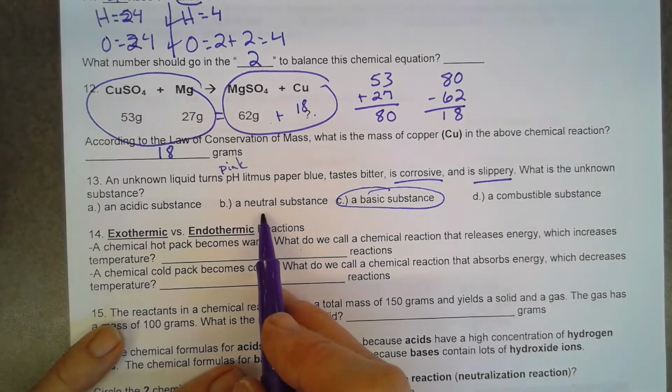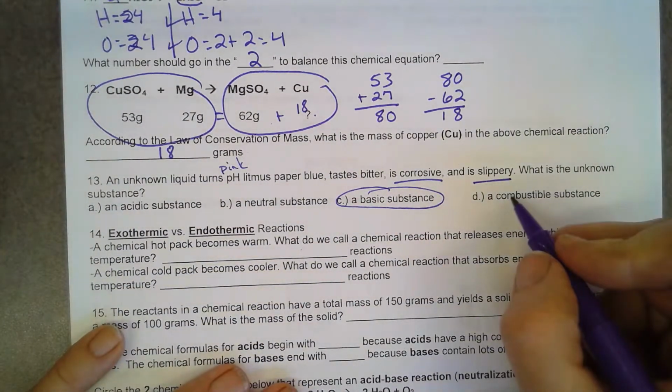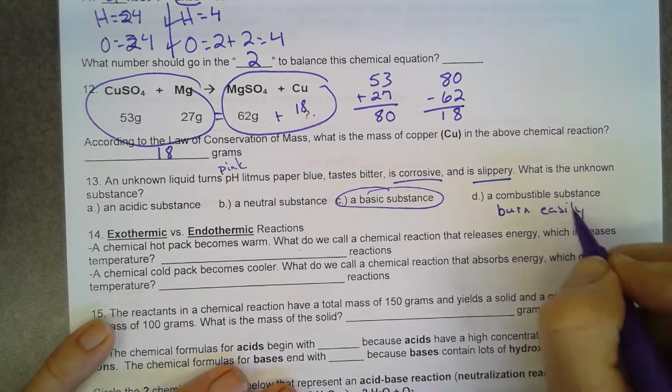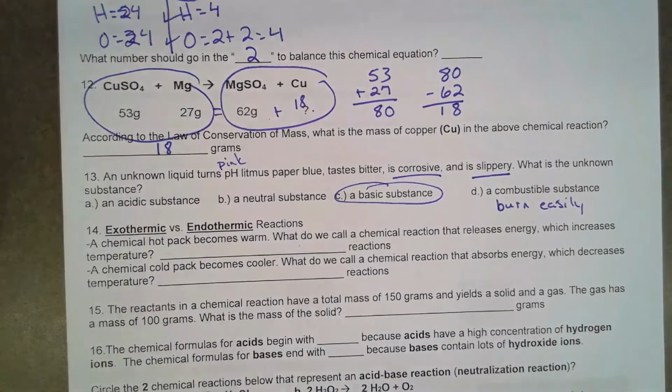Neutral would pretty much all say the same. Combustible means that it would burn easily. It doesn't mention anything about that, so that's not it.